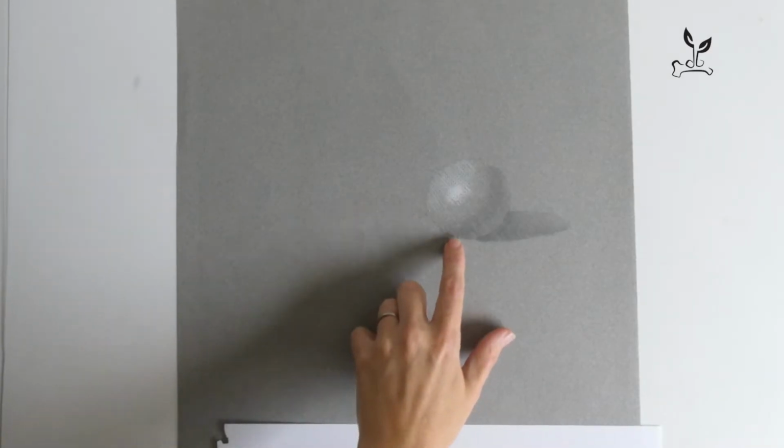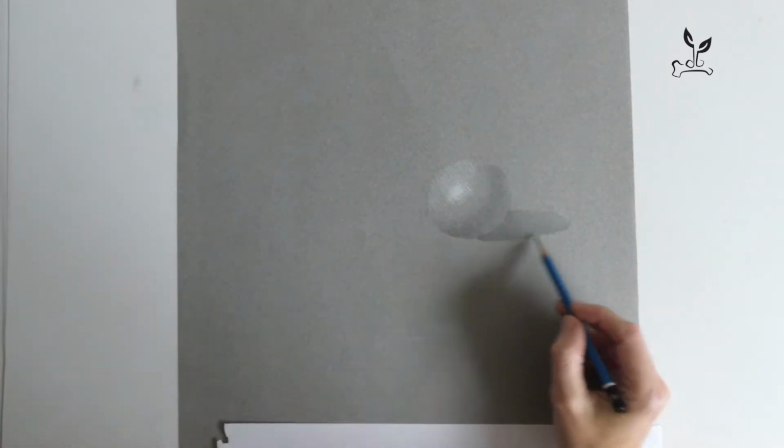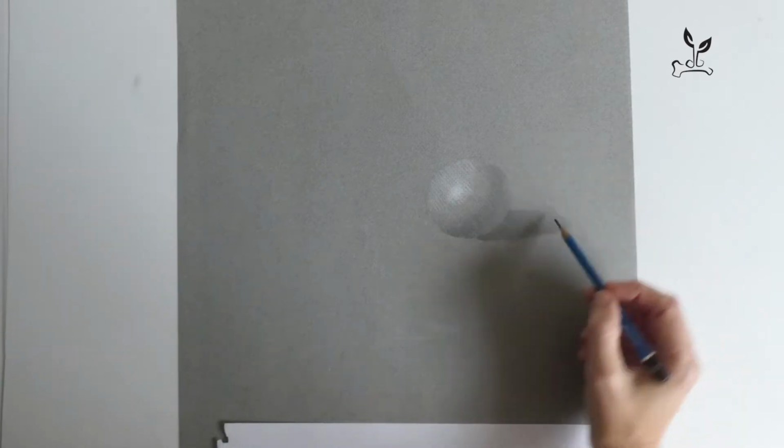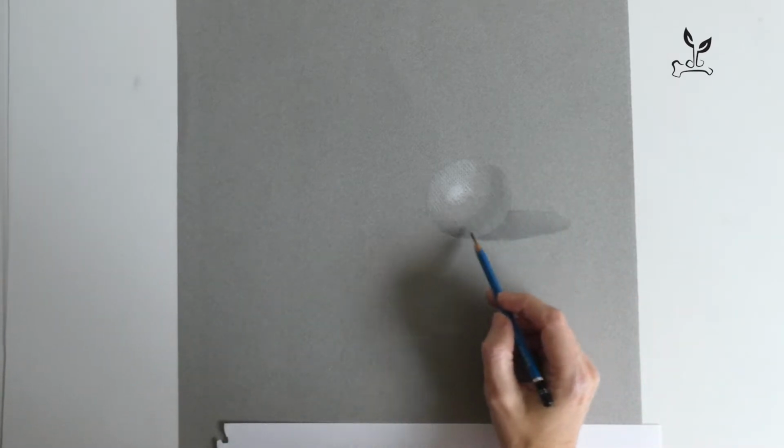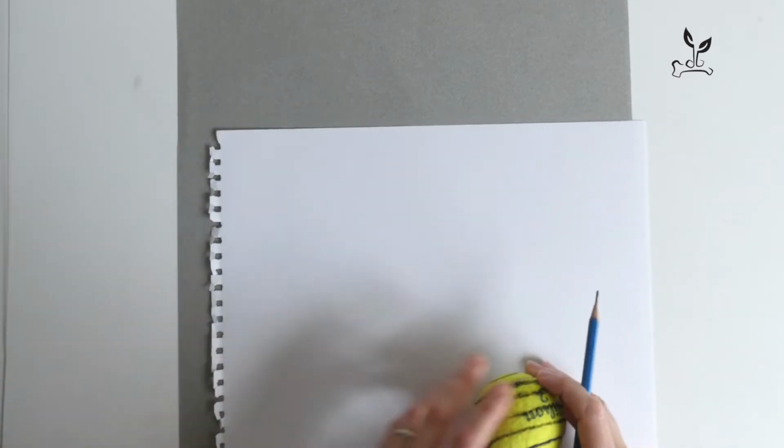Okay, so in the last session we created this sphere. As you can see, we had a light source and we had a shadow shape, and this is the section that I didn't explain very well. I didn't explain to you guys how I was creating this lovely cast shadow. So let's see how we do that and see what I was doing when I did that.